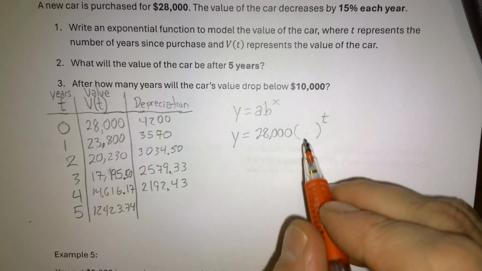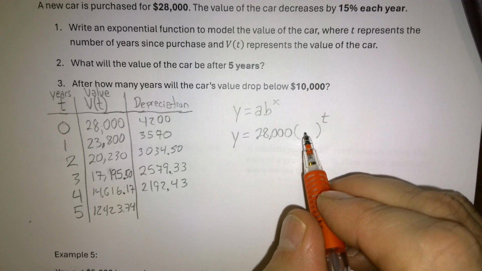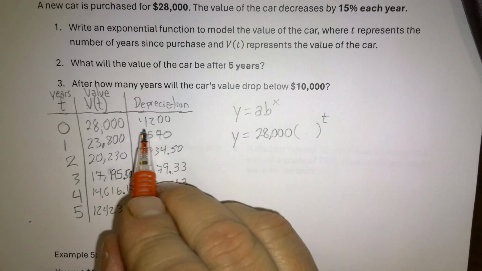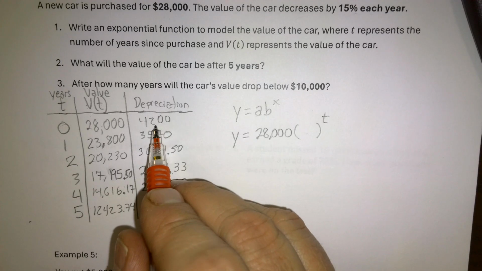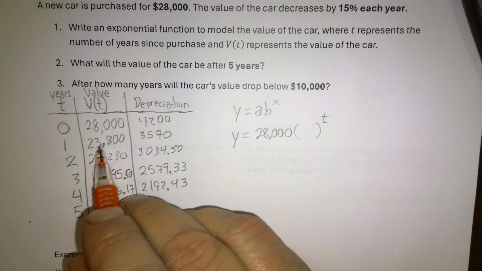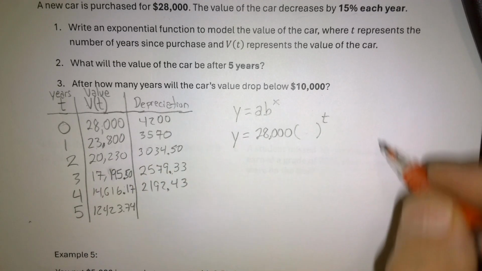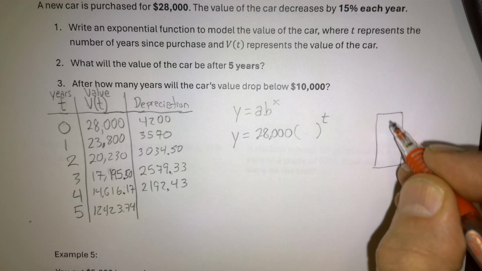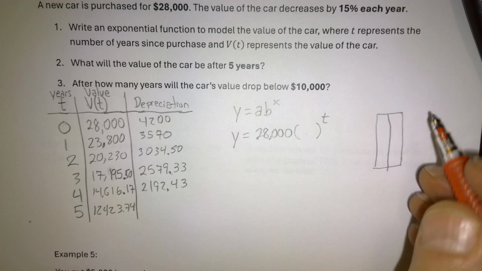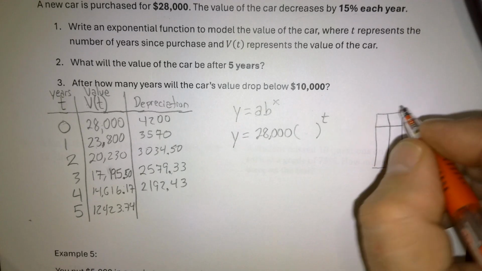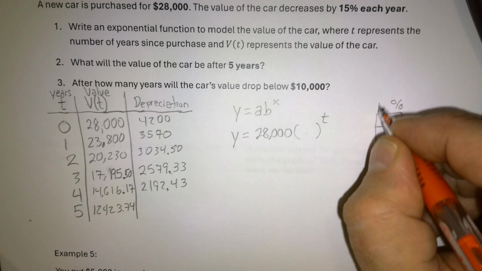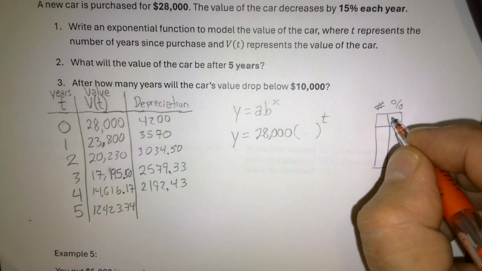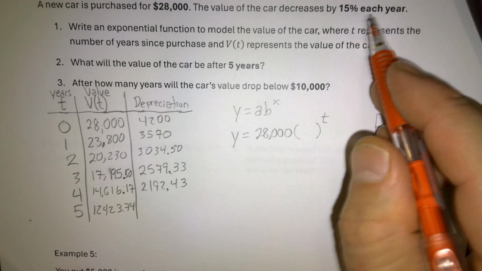The only problem is, if I do 15%, this is going to tell me how much it depreciated. It's not going to tell me how much value the car has left. And so I just want to take a look here. I'm going to draw a little box here, and I'm going to use this box to show percent compared to the number value. So we have 15% that we're losing.